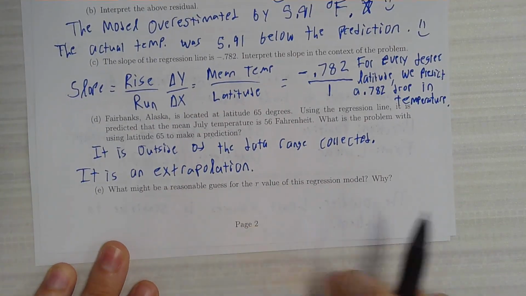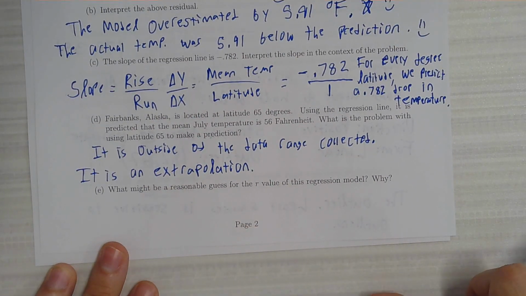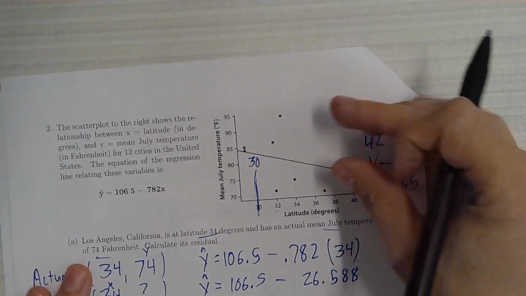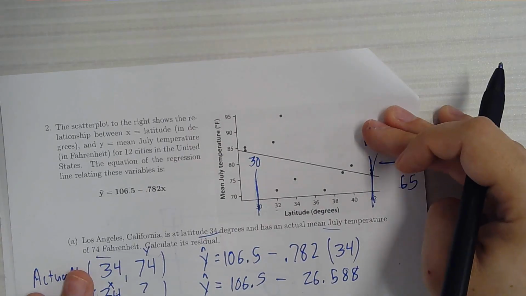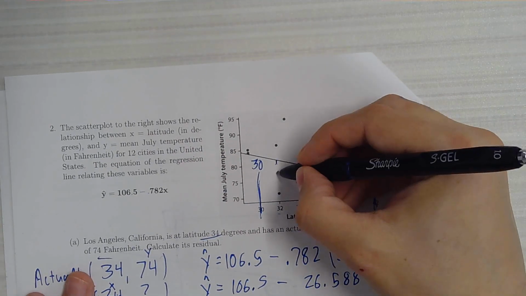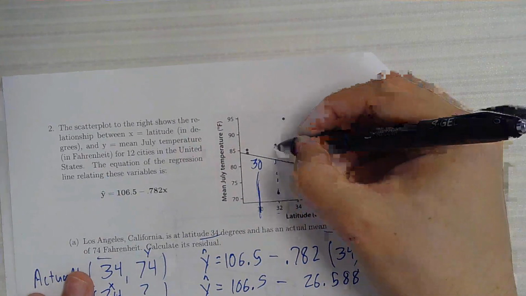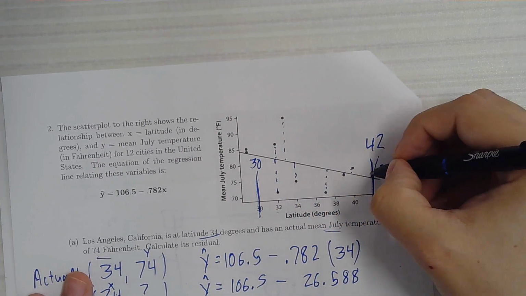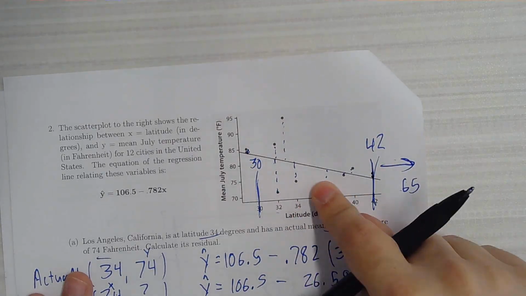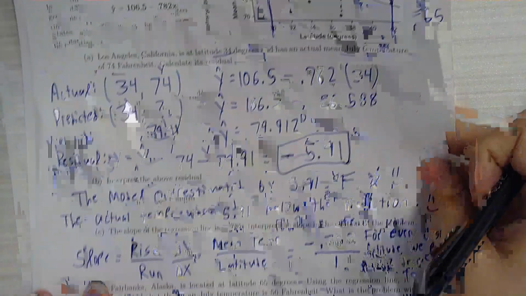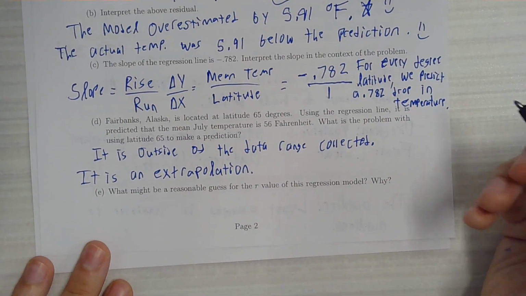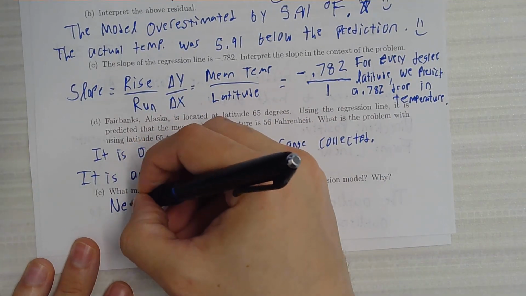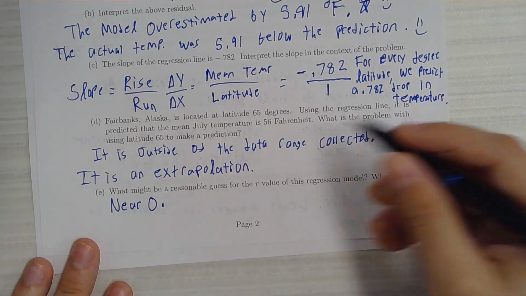Finally, E. What might be a reasonable guess for the r value of this regression model? Why? Well, the points are pretty spread out. I mean, look how far away the points are vertically from this line. Okay? We have a few that are really close, but we have several that are pretty far out. So the r value is probably going to be near 0.